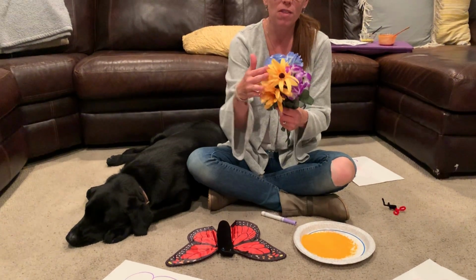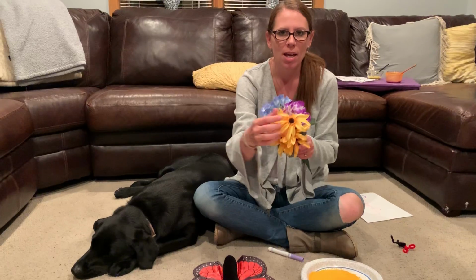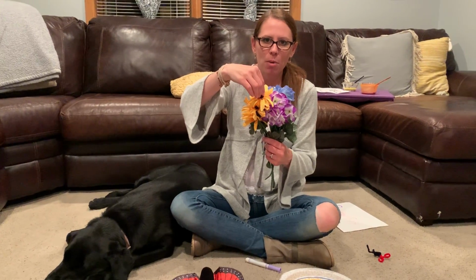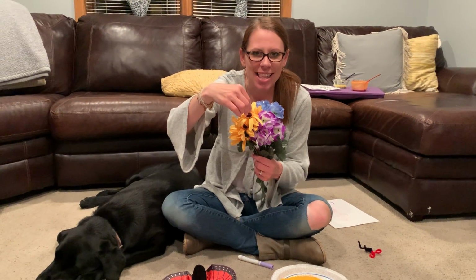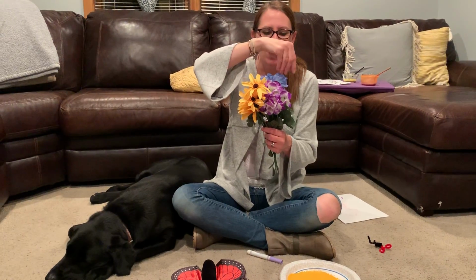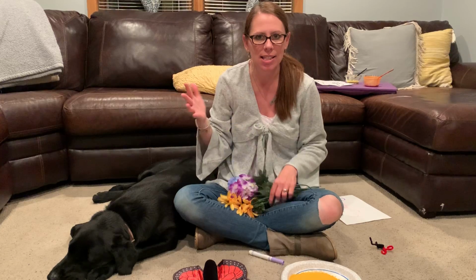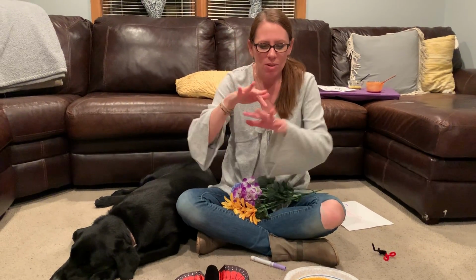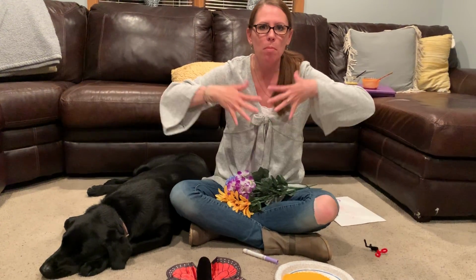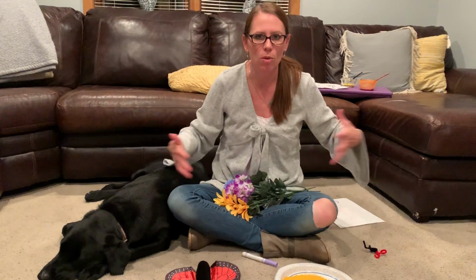Remember, all the flowers have pollen inside of them. So when the bumblebees land on the flower, it sticks to their sticky legs. And then when they fly around, they drop pollen all over the place. And pollen helps things grow. So the more pollen the bees drop, the more plants that grow, the more trees that grow, the more grass that grows. Pollen helps things grow.